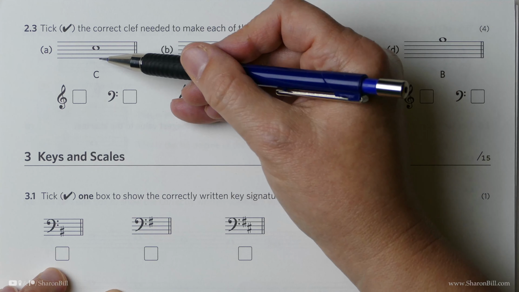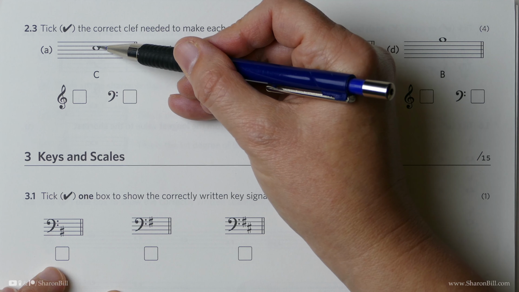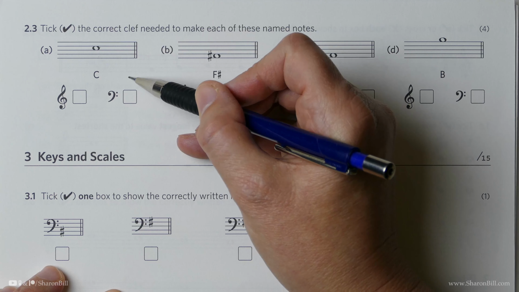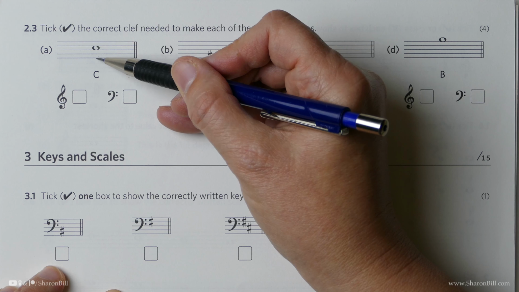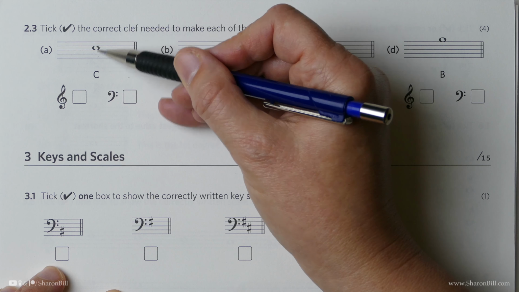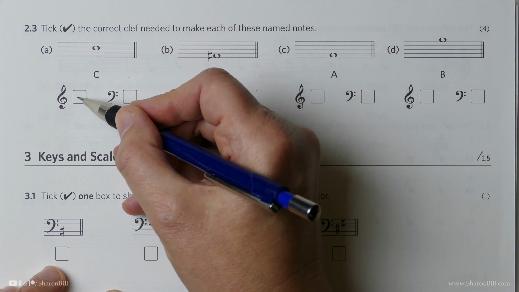So if this was the bass clef it would be all cows eat, so that won't work. We need to have the treble clef, which would be F-A-C-E, the space is spelled face, therefore that would be C.